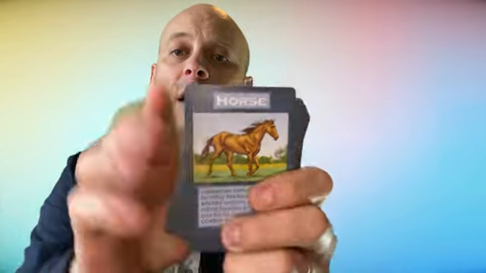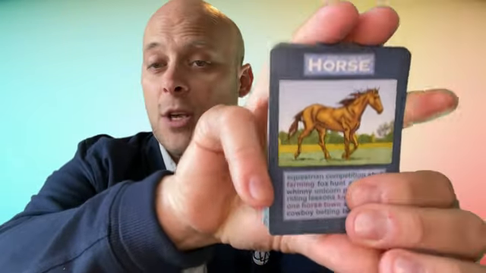Now, we're gonna spice it up a little bit and draw from the creature deck. Some of the creatures in the creature deck are basic creatures you know about, like animals and stuff. Others are mythological beasts and such. So, I'm gonna give it a shuffle. I'm gonna split the deck. What do we have? A horse. So our main character is a horse who is a criminal.